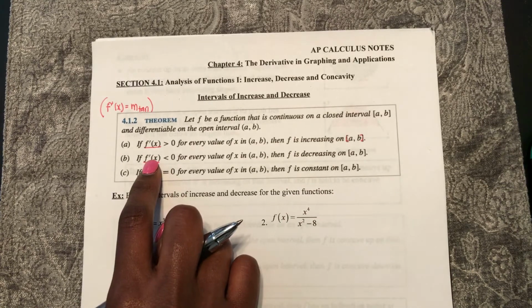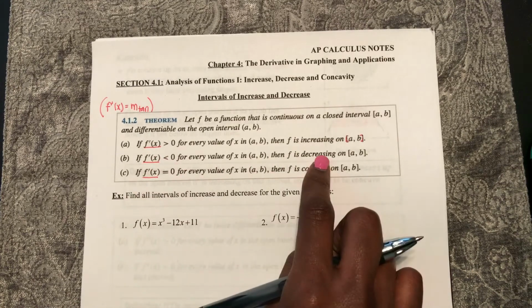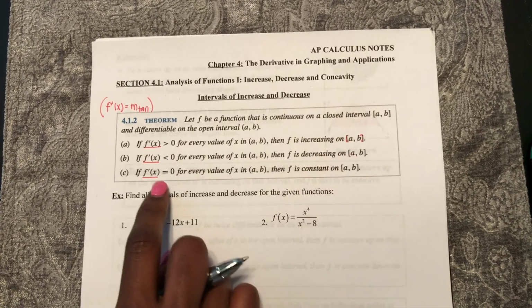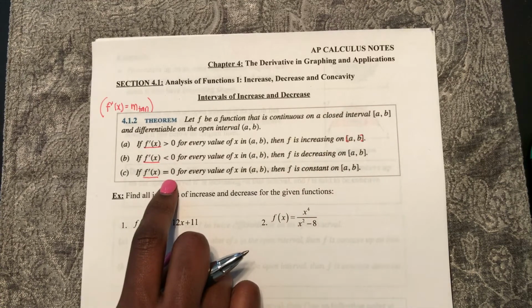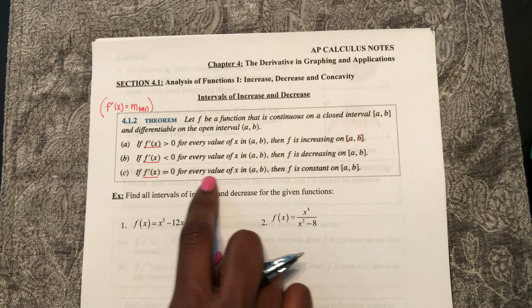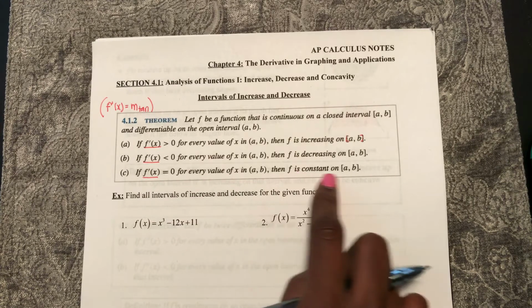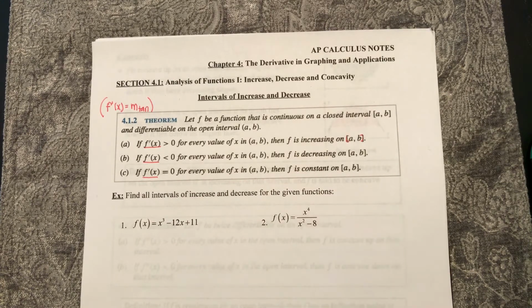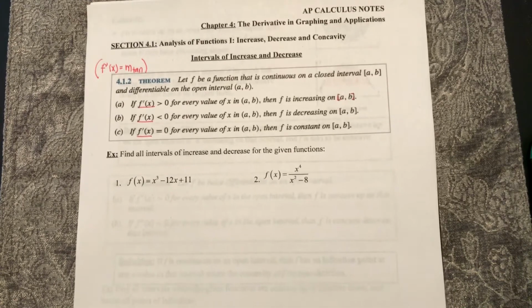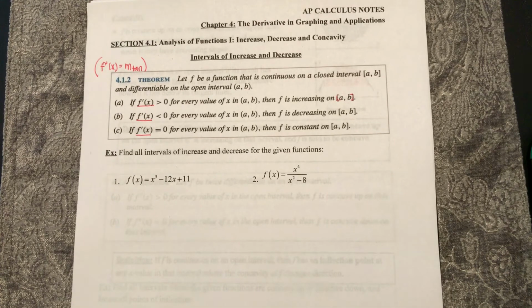So if the slope of your tangent line is less than 0, then you're decreasing on the closed interval. And if the slope of your tangent line is equal to 0, then it is constant on that closed interval. So let's get into the first example. Find all intervals of increase and decrease for the given function.